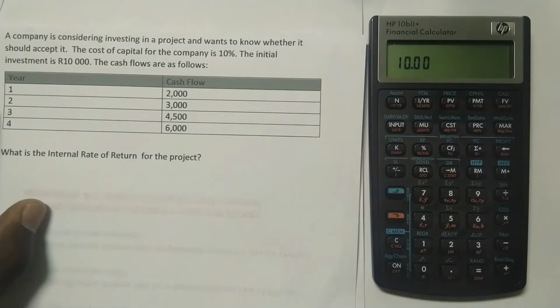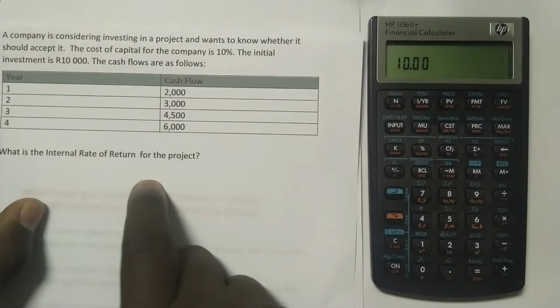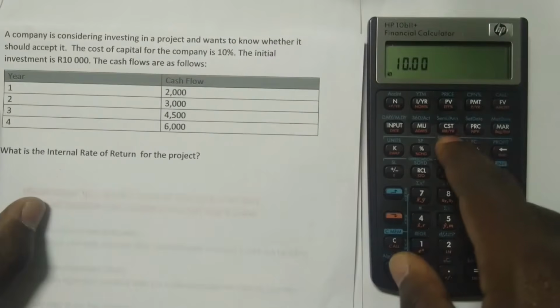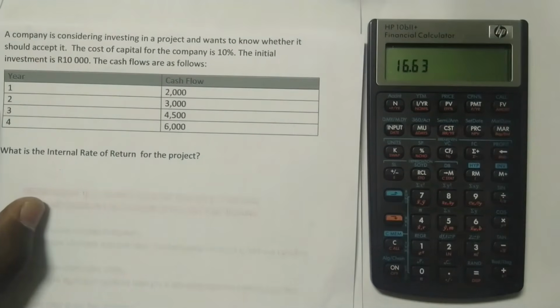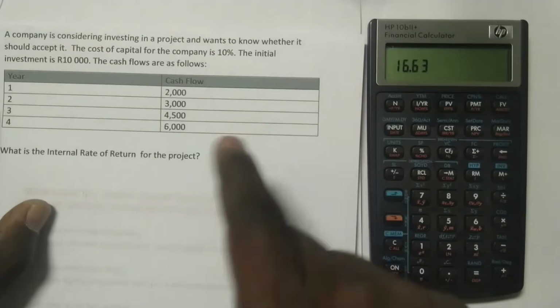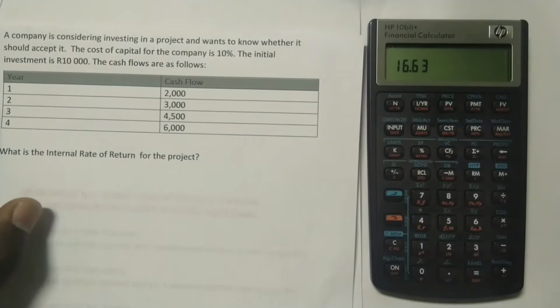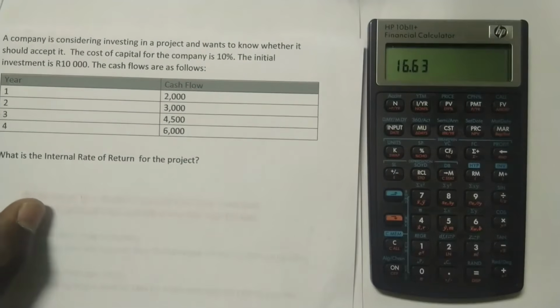And then once you've done that, you can compute your internal rate of return. So you just press the orange button, and then you press where it's written CST. You can see underneath it's written IRR/YR. And there we have it. The internal rate of return for this particular project is 16.63%.